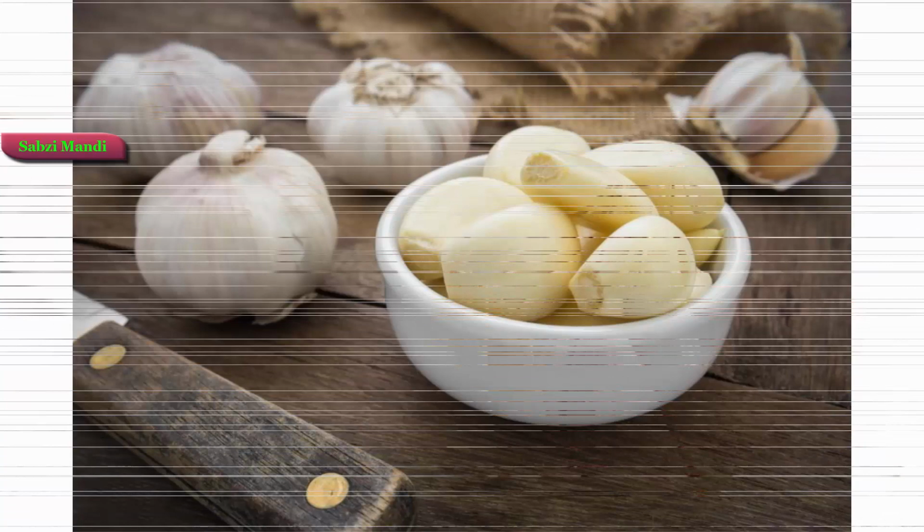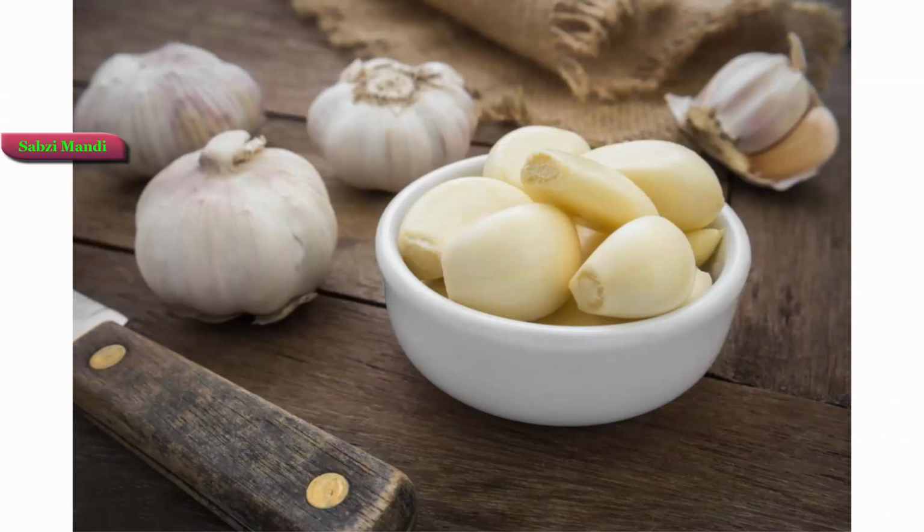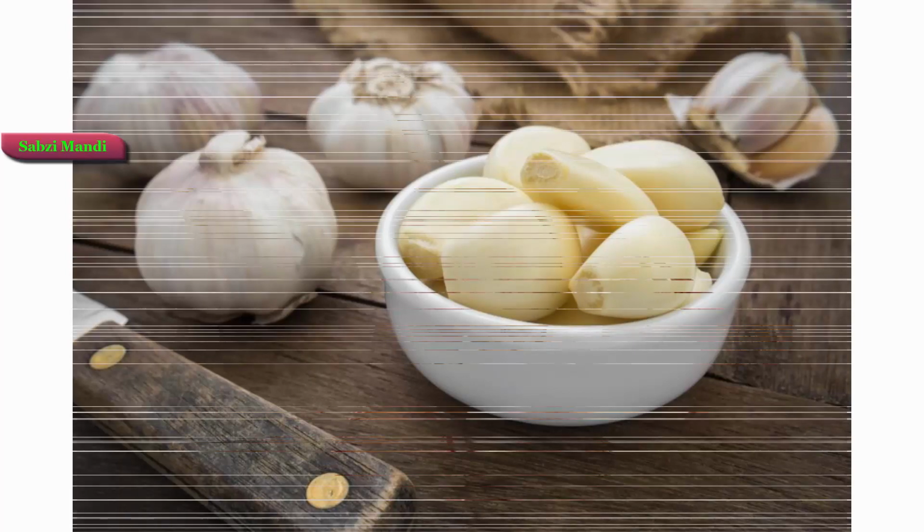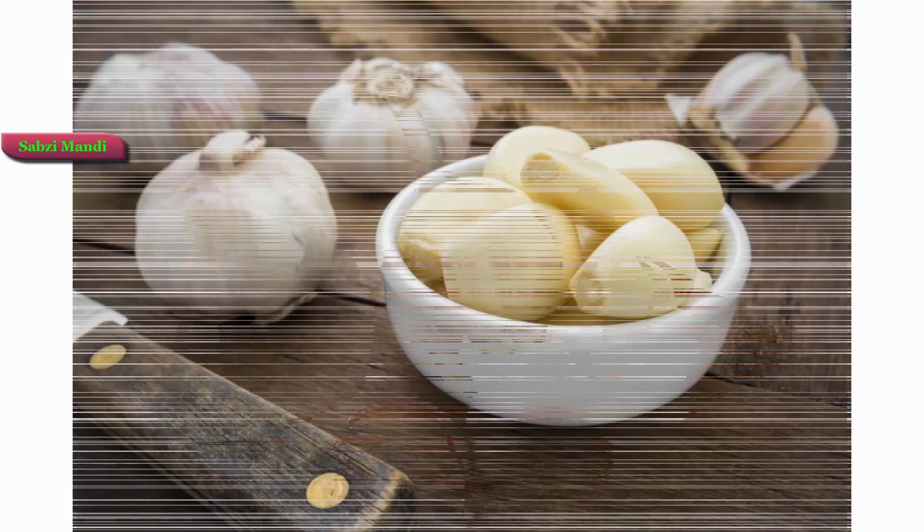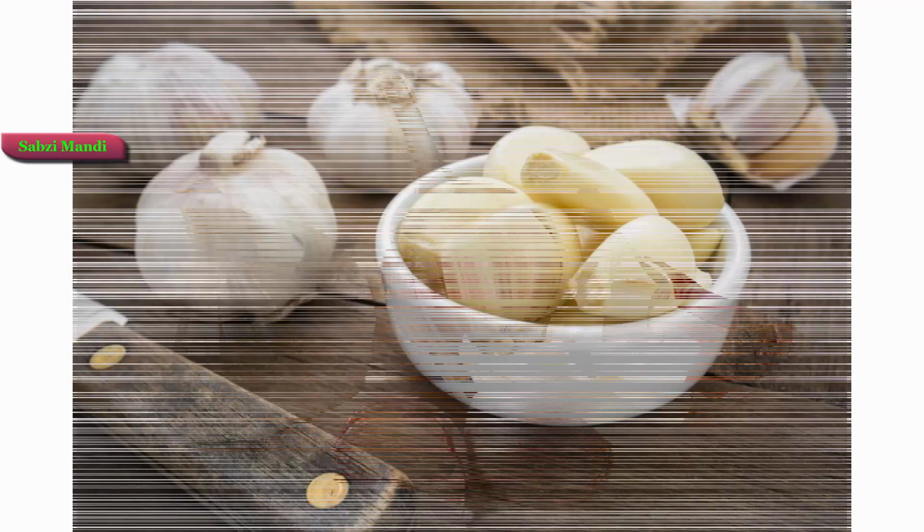With a history of several thousand years of human consumption and use, it was known to ancient Egyptians and has been used as both a food flavoring and a traditional medicine. China produces 76% of the world's supply of garlic. Now, moreover, I want to tell you about its etymology. The word garlic derives from Old English garlic, meaning spear, and leek, as a spear-shaped leek.